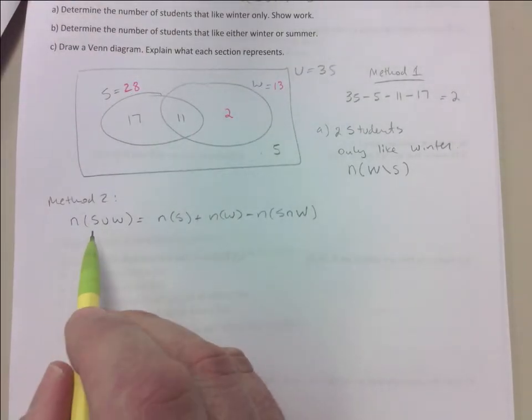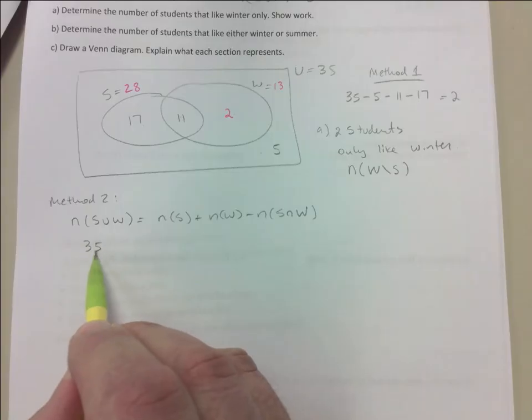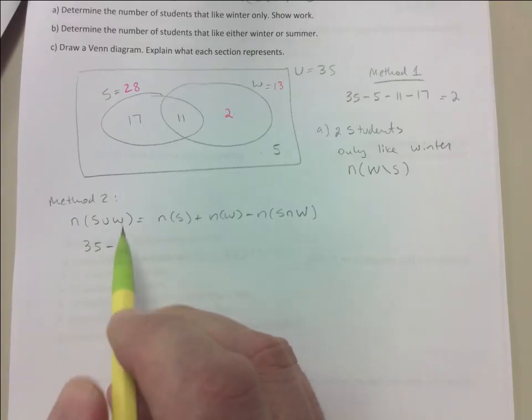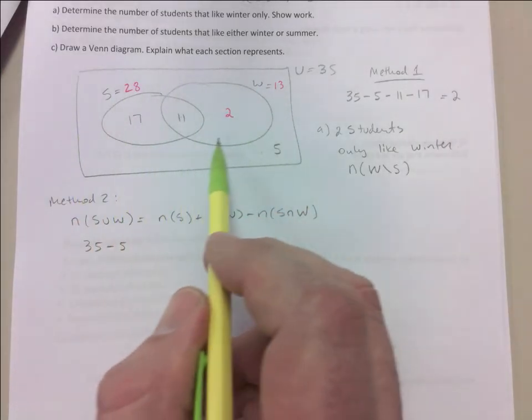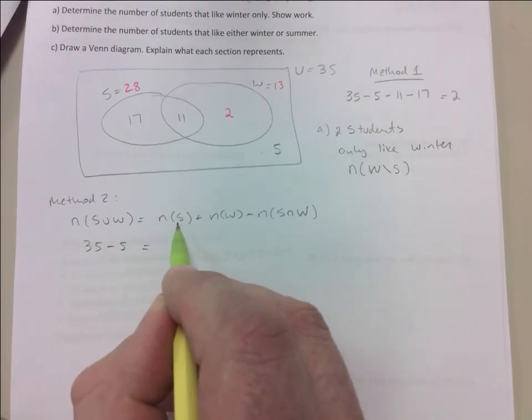So this is the union. This would be 35 minus 5, okay? Because we don't want anything around here, so we are saying that there's 30 in here, essentially. N of S is 28.